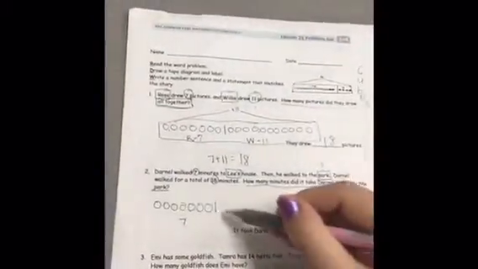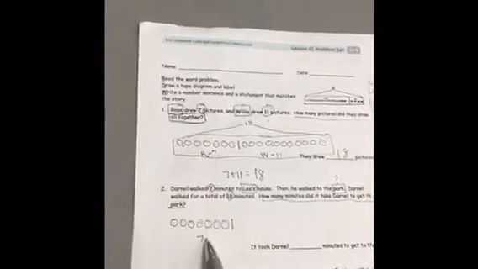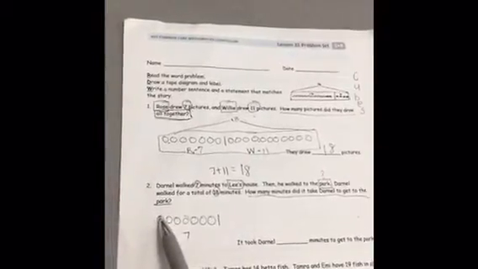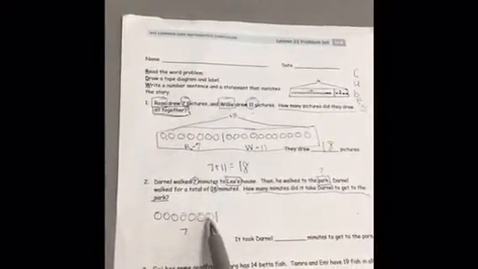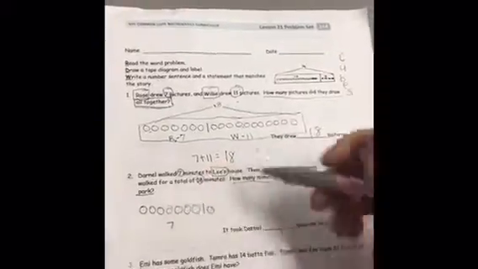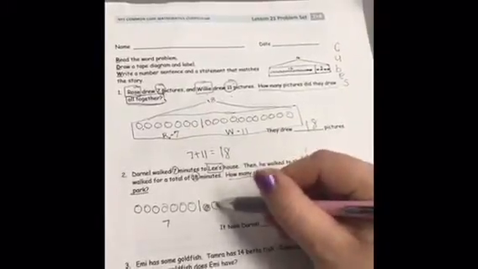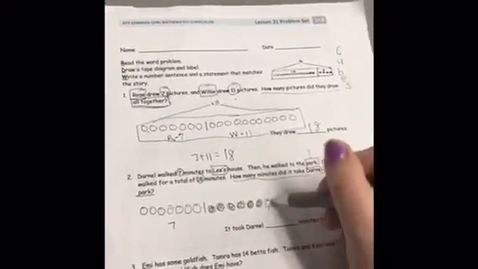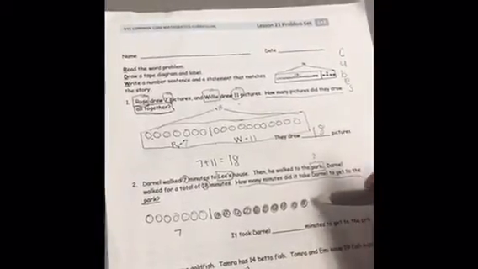I'm going to count on until I get to 18. Don't make the mistake of starting over here with 1 and counting to 18. Remember, you already have 7 circles. So I'm going to count them again, and then I'm going to keep drawing circles until I get to 18. 1, 2, 3, 4, 5, 6, 7, 8, 9, 10, 11. I'm going to color those in so they look different. 12, 13, 14, 15, 16, 17, 18.